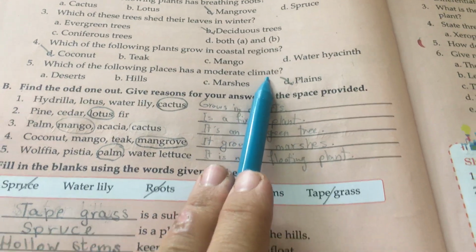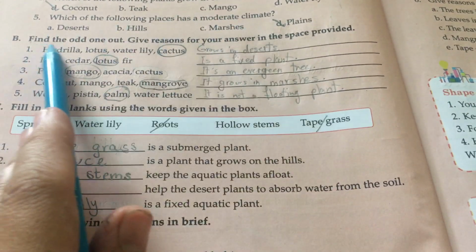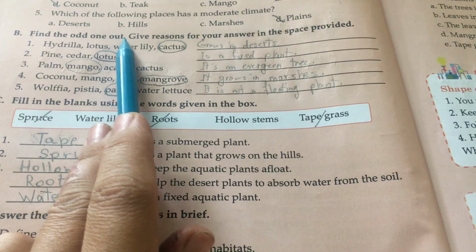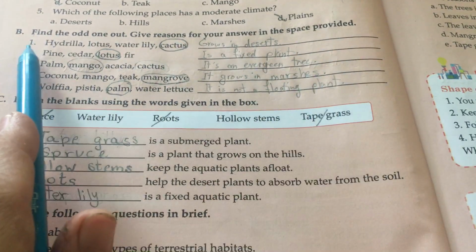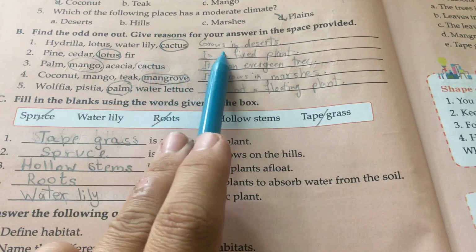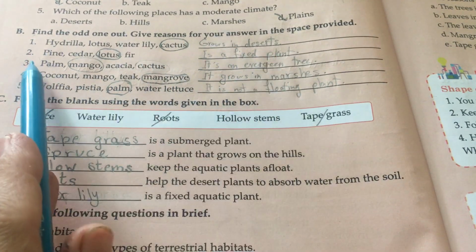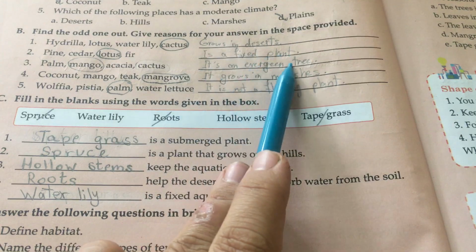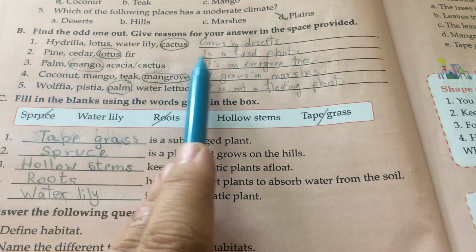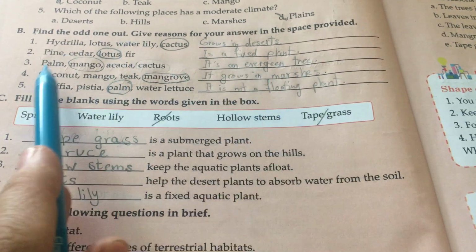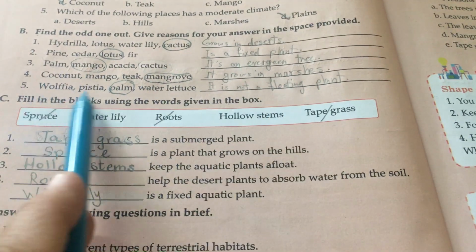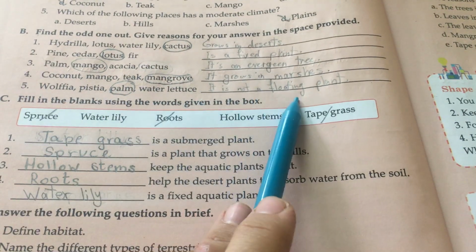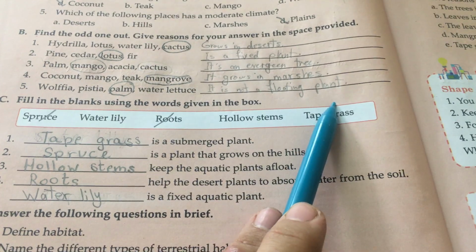B. Find the odd one out and give reasons for your answers in the space provided. Number 1 is cactus because it grows in deserts. Number 2, lotus, it is a fixed plant. Number 3, mango, it is an evergreen tree. Number 4, mangrove, it grows in marshes. And the last one is palm because it is not a floating plant.